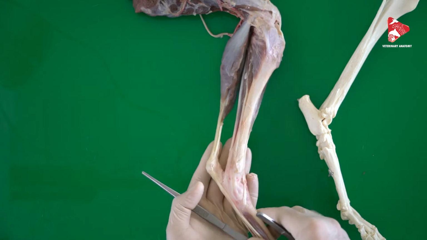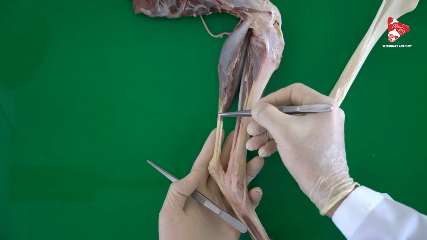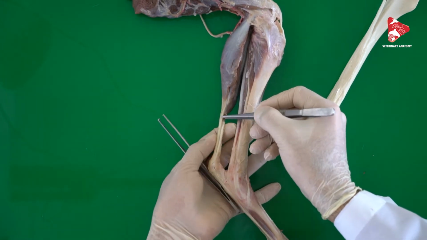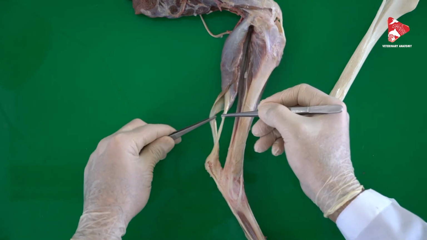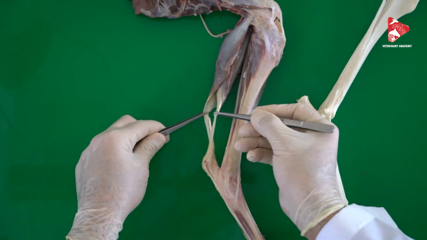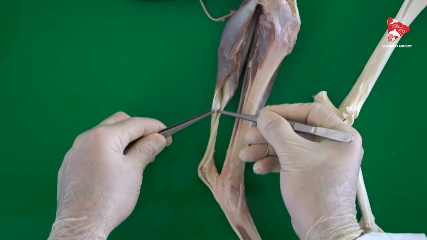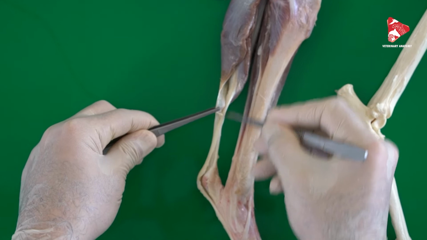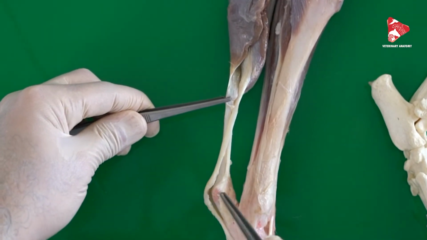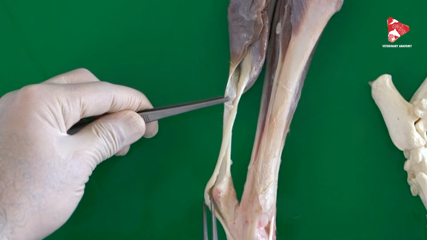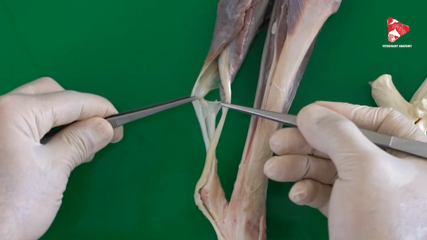So in this case the two tendons of these two muscles will cross each other like this. Look. So the tendon of the SDF moves from the deep here to the superficial and moves over the calcaneal tuberosity. So they cross each other.